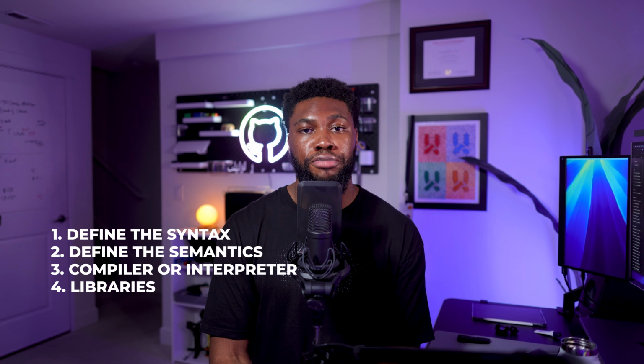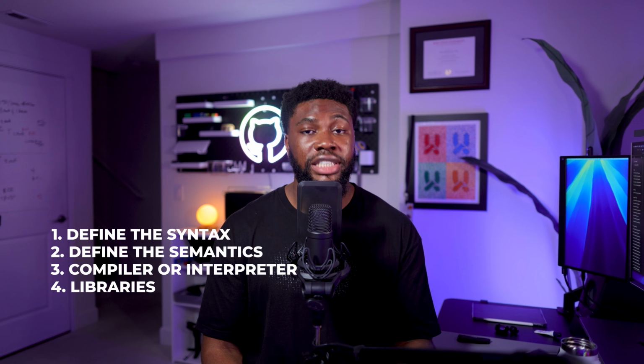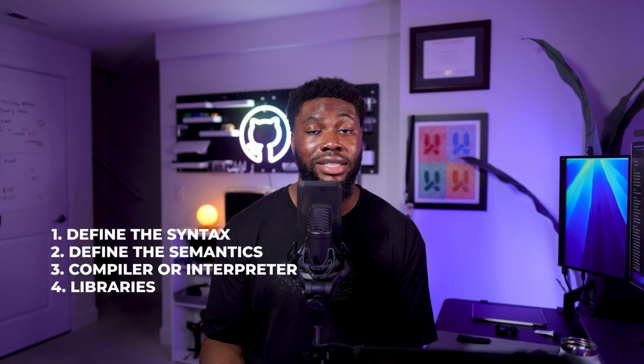These libraries provide pre-built functions and classes that let developers perform common tasks without rewriting code from scratch. Think of things like reading and writing from files, networking, or even basic math operations like square roots. These libraries are key for making your language practical and usable.